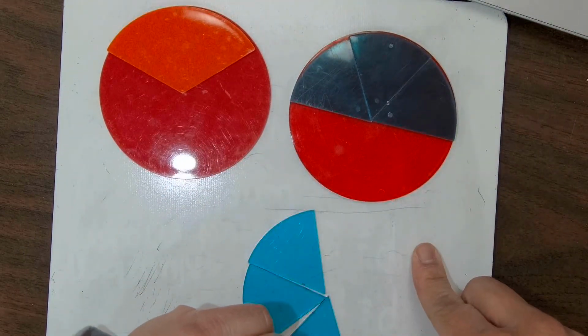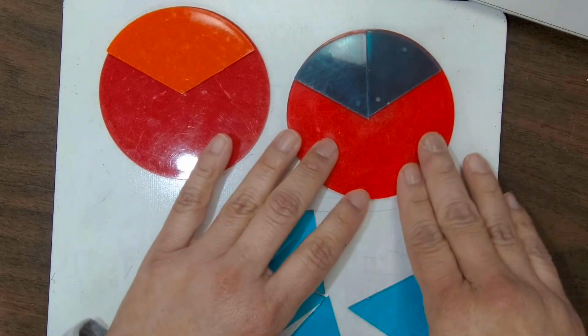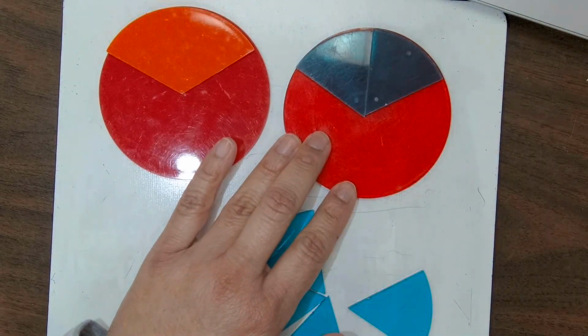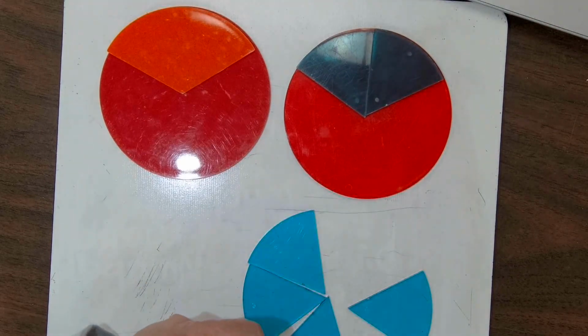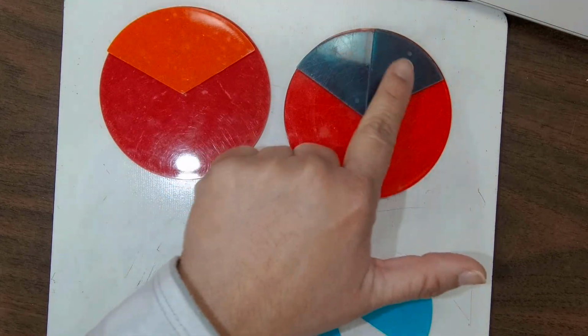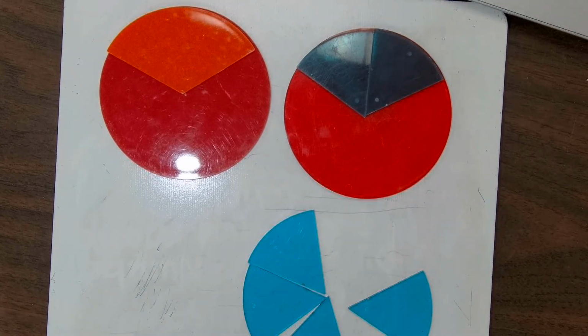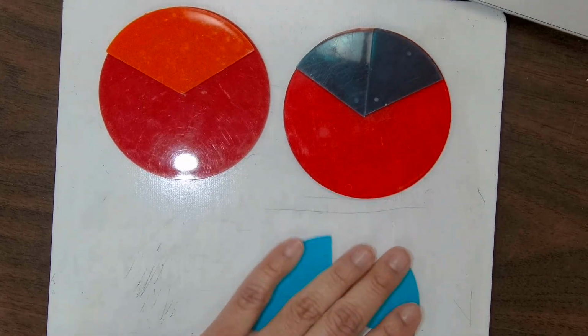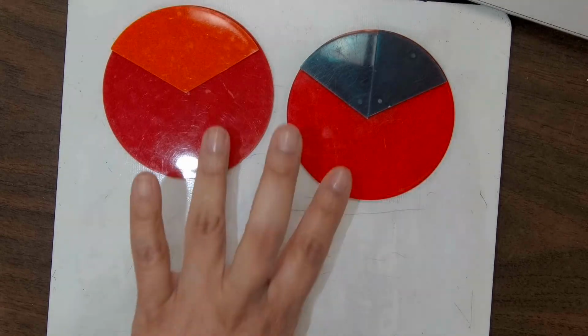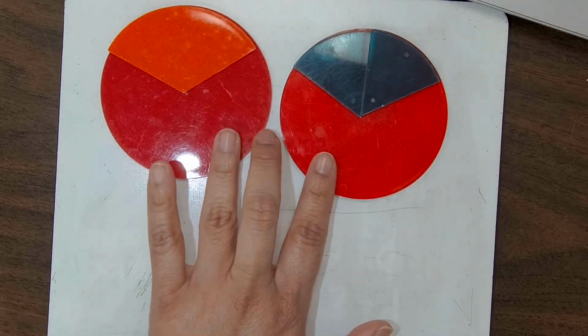Whoops, that's too big. So that would be how many? 2 out of 6, so that would be 2/6. Those fractions are equivalent.